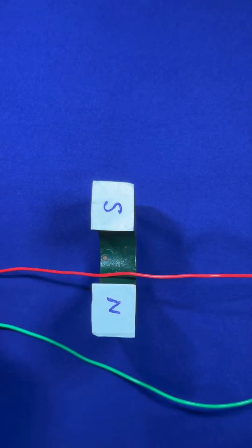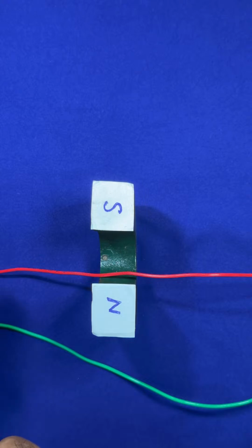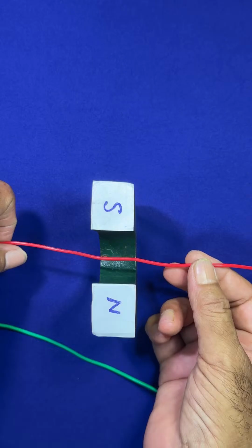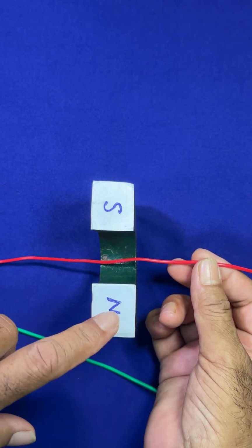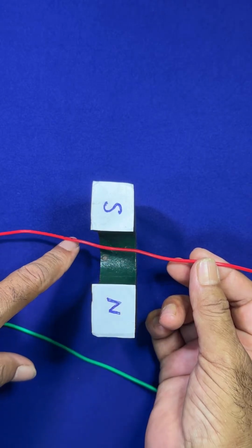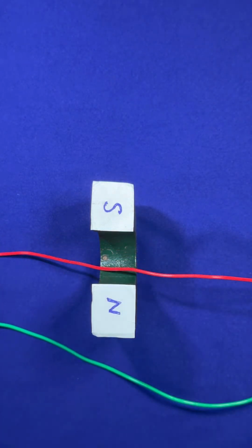So obviously two magnetic fields will interact with each other. And this resulting force is because of the interaction between the magnetic field and the magnetic field created by the current. So this is invisible to us, but they are acting in between.